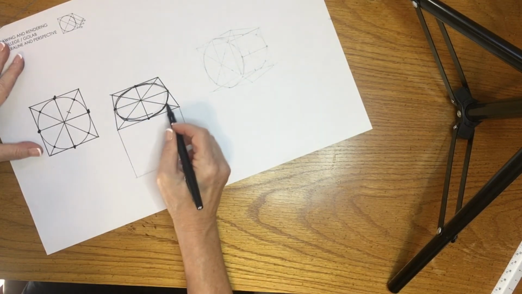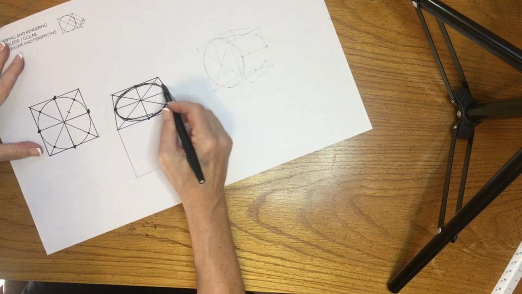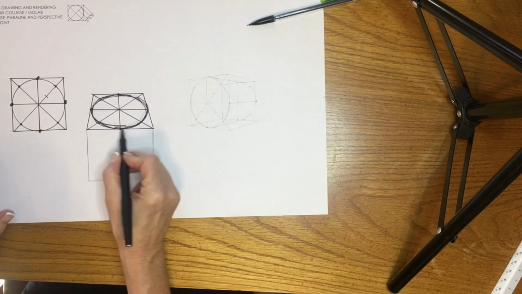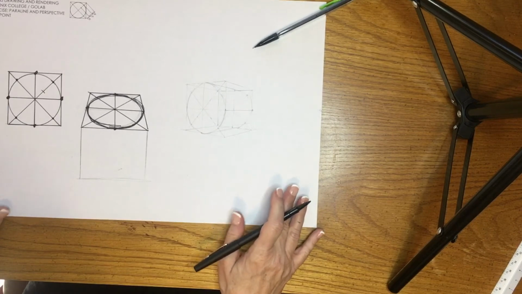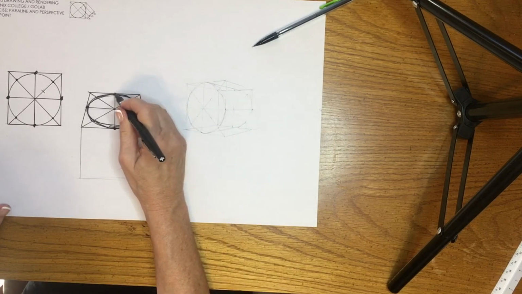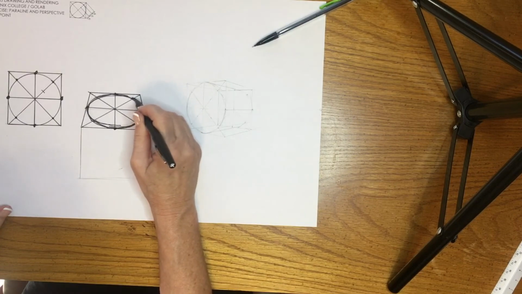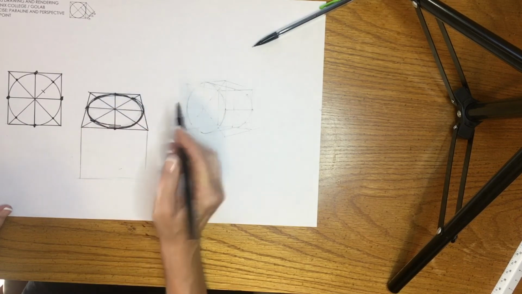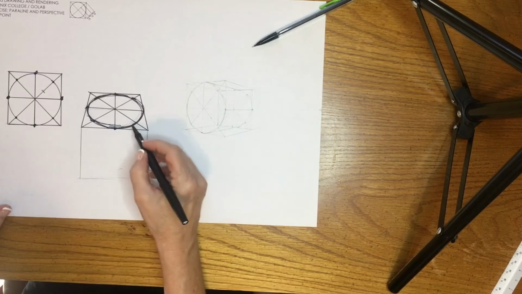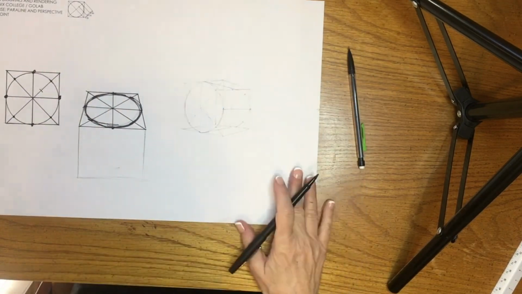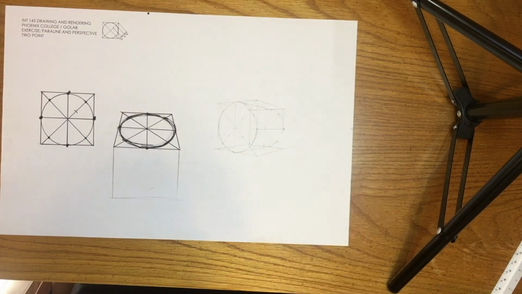So 4 points are given, and then the other 4 points you have to gauge.